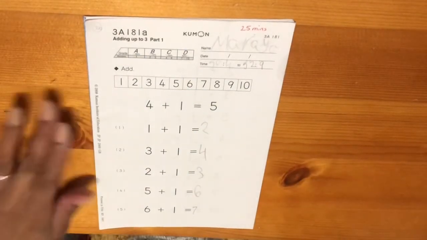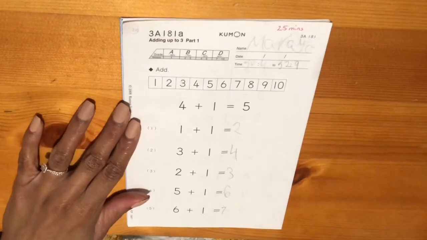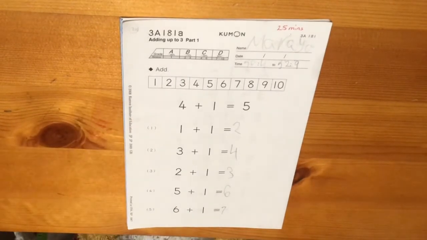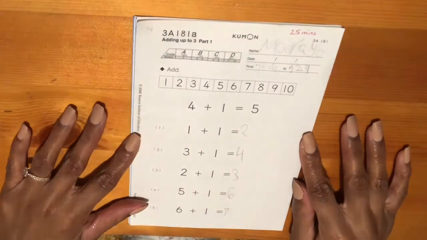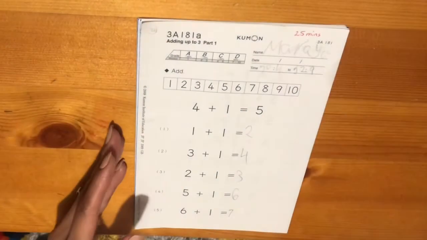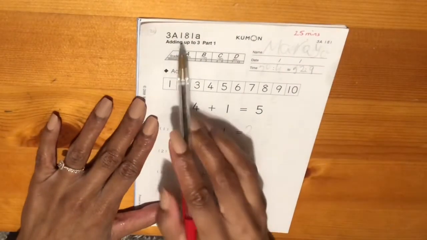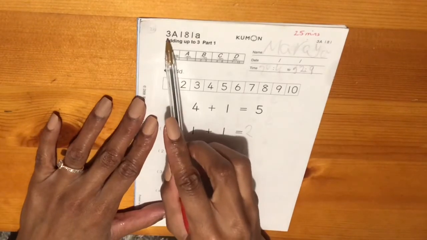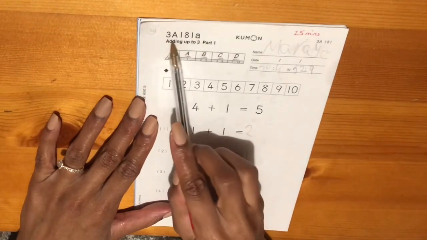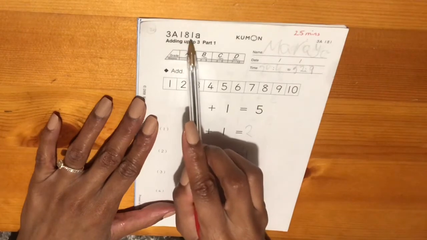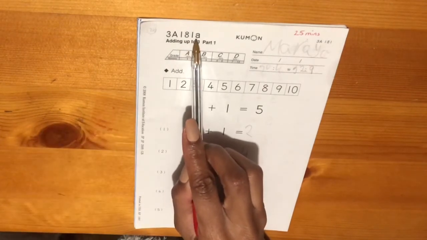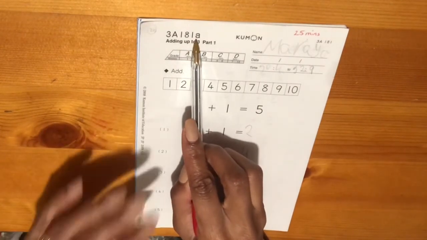Today I'm giving a brief tutorial on how to mark with Kumon. Ideally this is how students' homework will be marked at home. Firstly, to identify the booklet the student is doing, it says in the top left corner 3A 181A. That's the first page of the booklet.